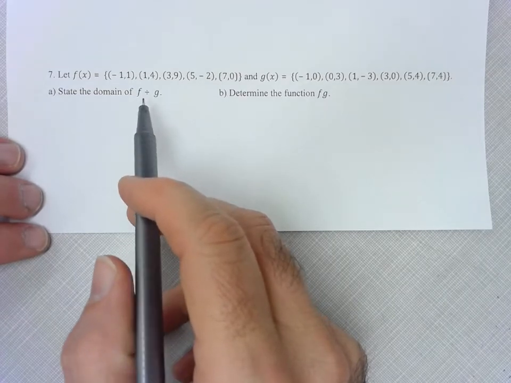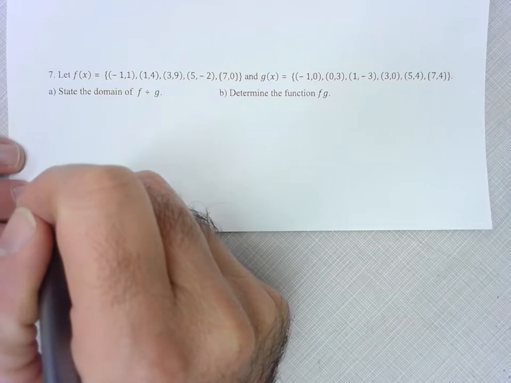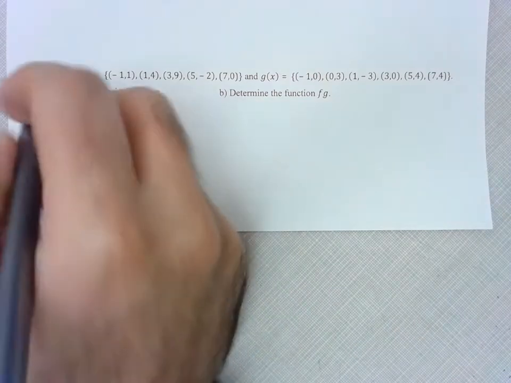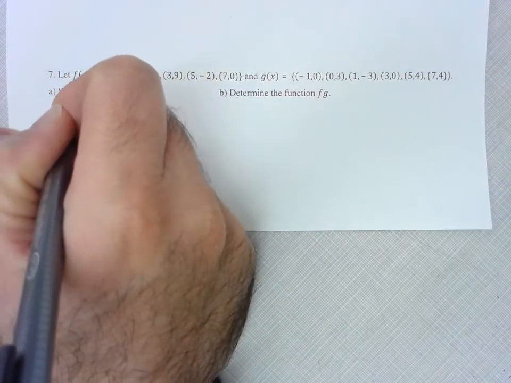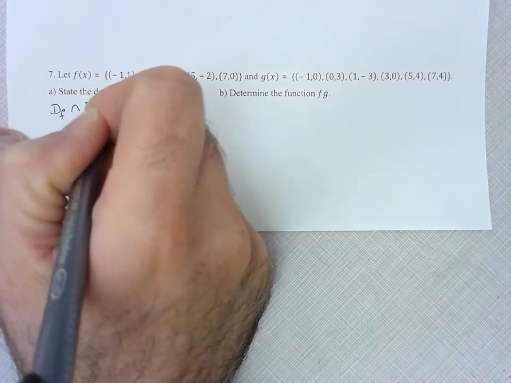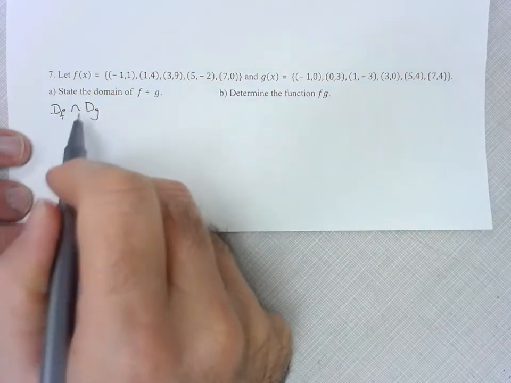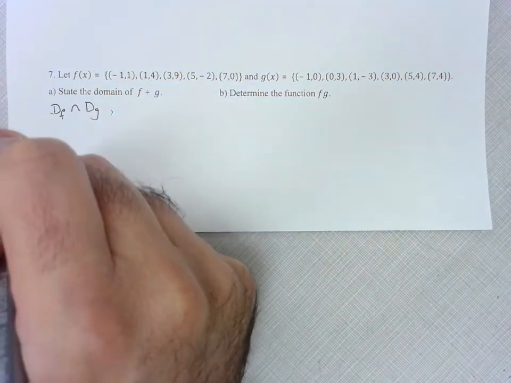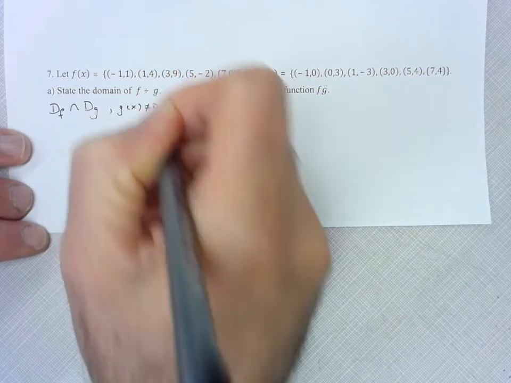Remember that when you're determining the domain of one of these arithmetic combinations, the first thing that needs to be satisfied is that you're taking only the x values which are in both the domain of the first and the domain of the second. In other words, the intersection of these two domains. But because this is a division, you have that extra restriction that g of x can't be equal to 0.